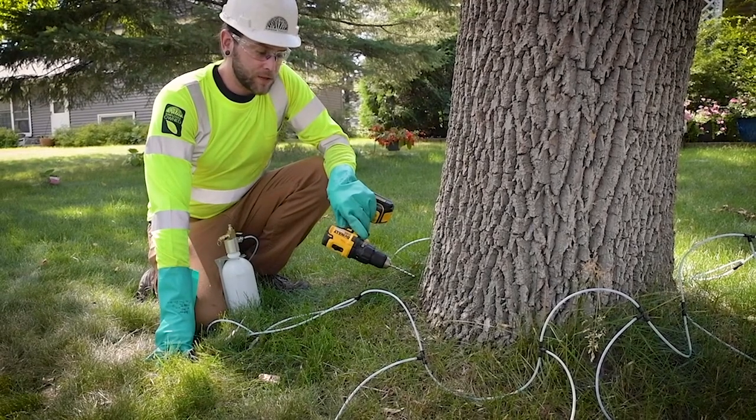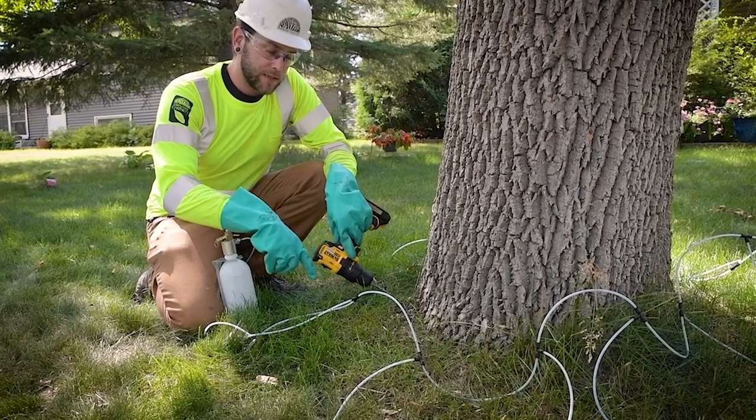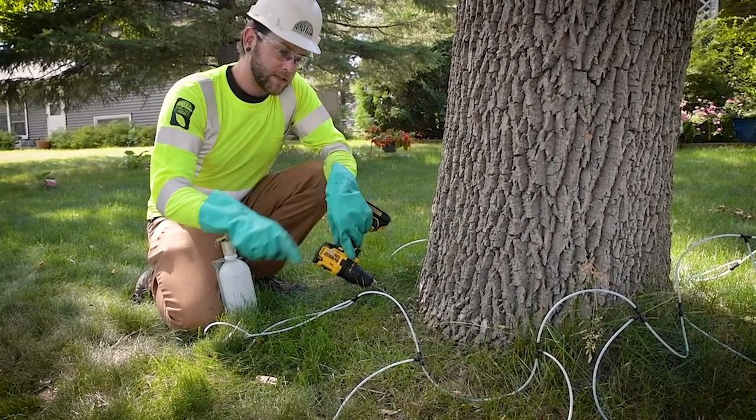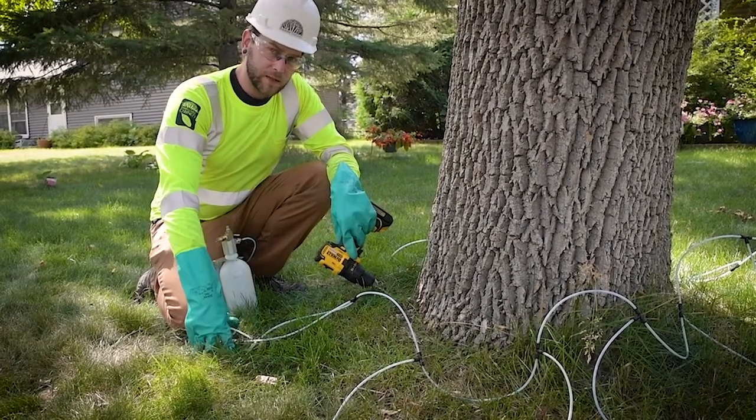Now, once you get the injection site drilled, you're going to want to put your T's in right away so you don't lose the injection site. I like to work my way around the tree as I go down the harness, and I have it set up prior to that so I know where all my injection sites are going to be.